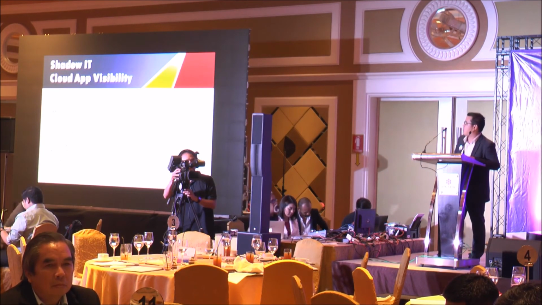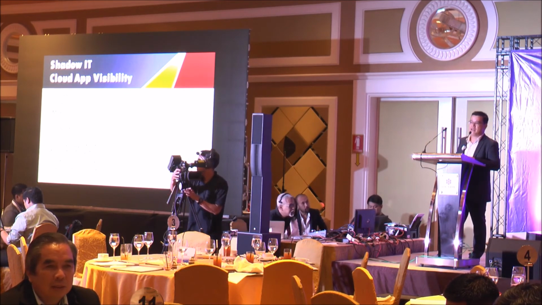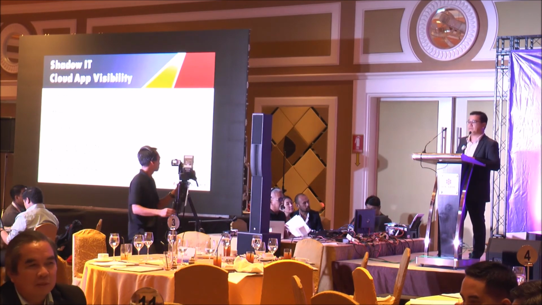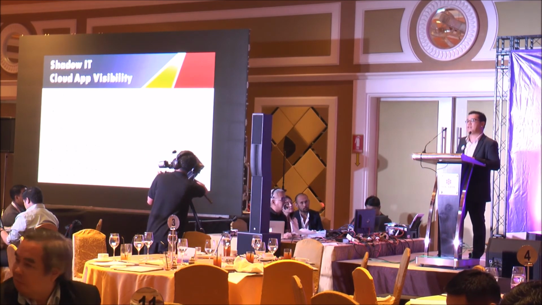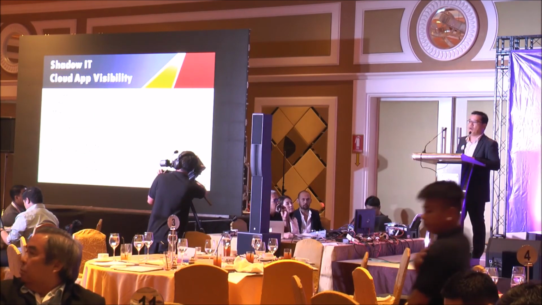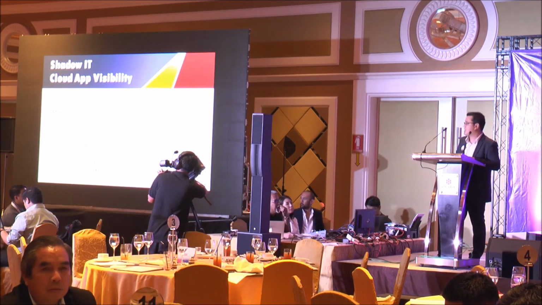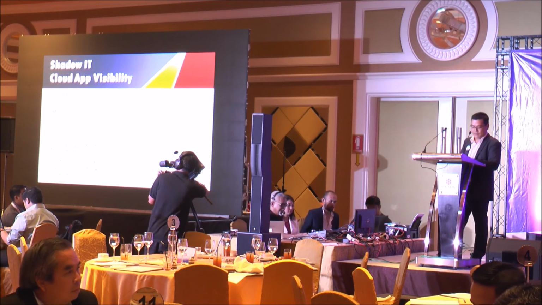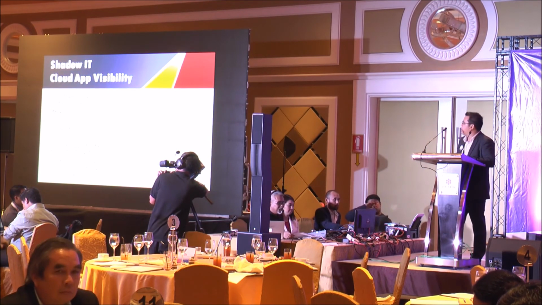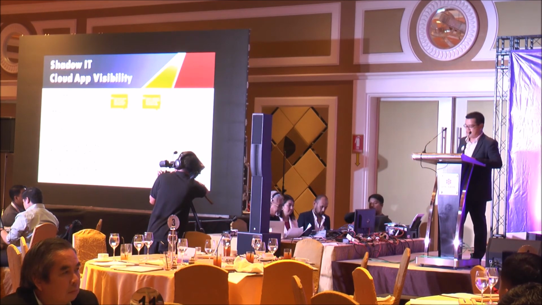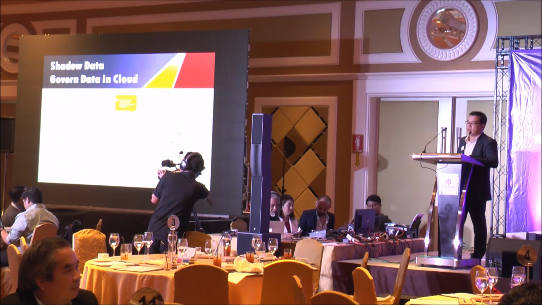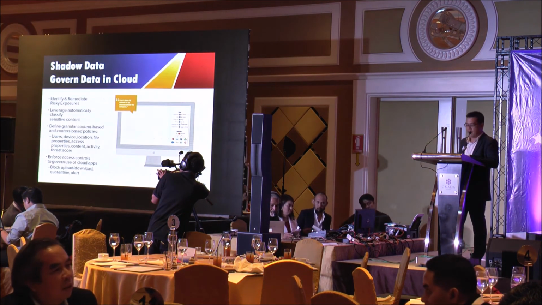For shadow IT or cloud application visibility, we need to understand as an organization what applications are being accessed from the internal network, and what the activities of the users are in terms of accessing the cloud environment. And then for shadow data, we need to understand what the risks are when adopting a cloud-specific application.